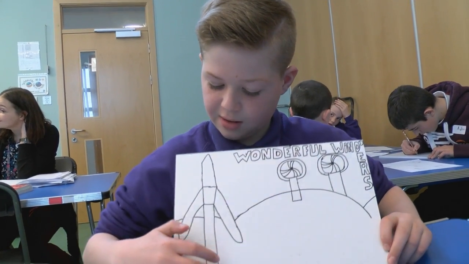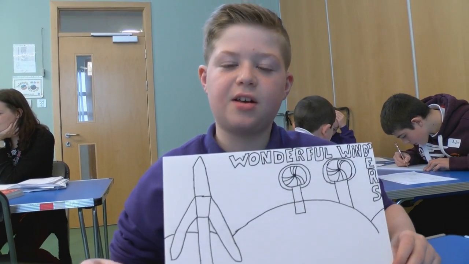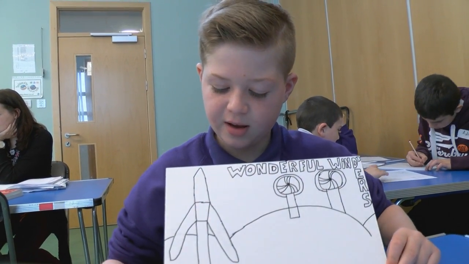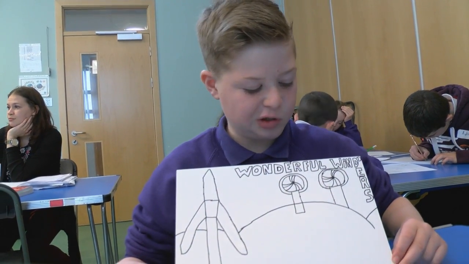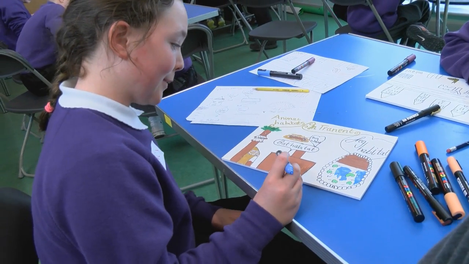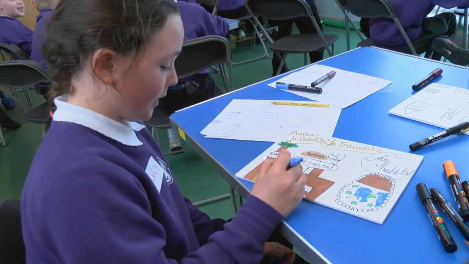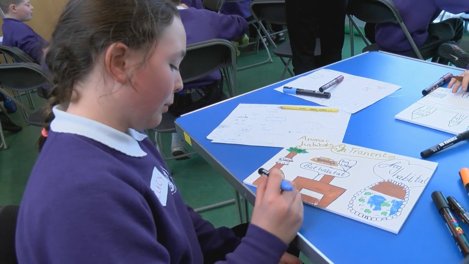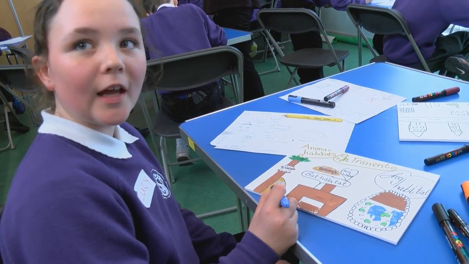Well, I've drawn a windmill and some wind turbines to create energy and save a bit of money for people, farmers, different jobs, and I've called it Wonderful Winders. We've made a bat habitat, a bug habitat, a bird habitat and a hedgehog habitat. The hedgehog one will be for any hedgehogs who can just go in and have a lie down.